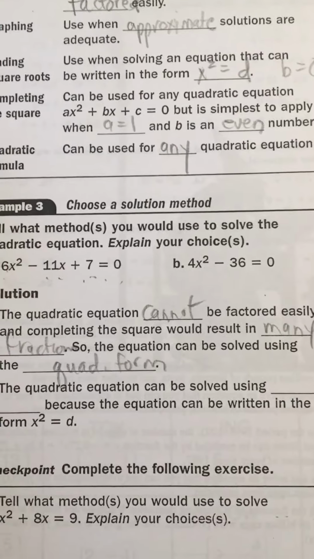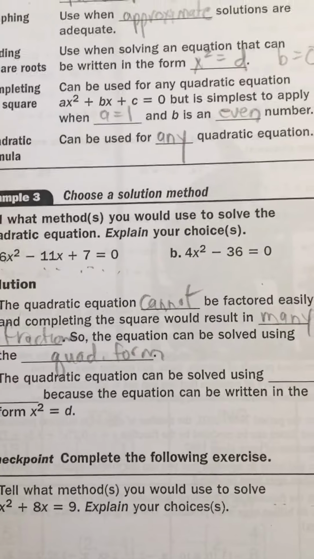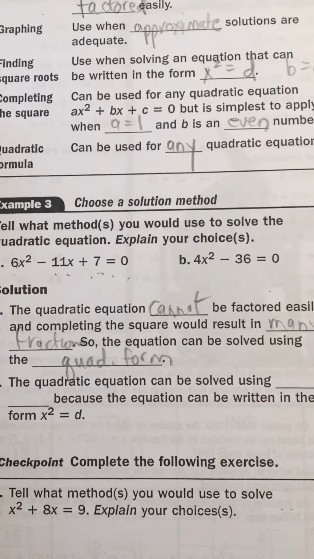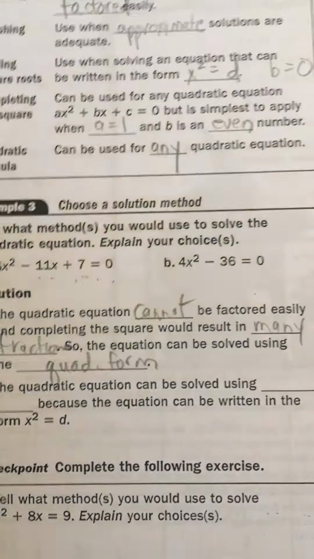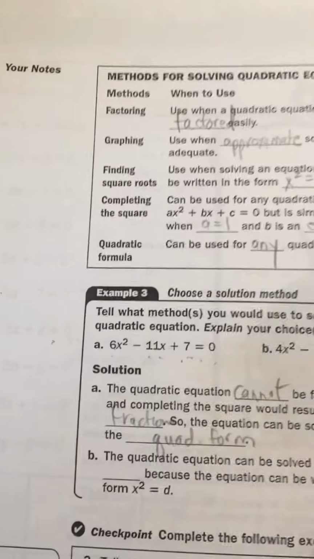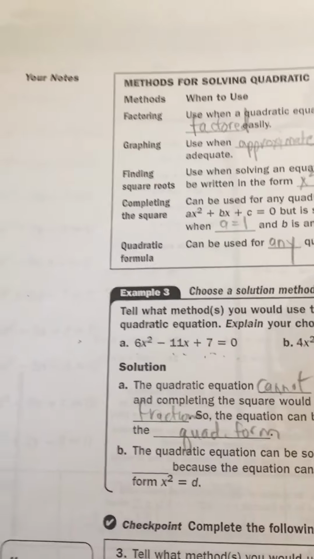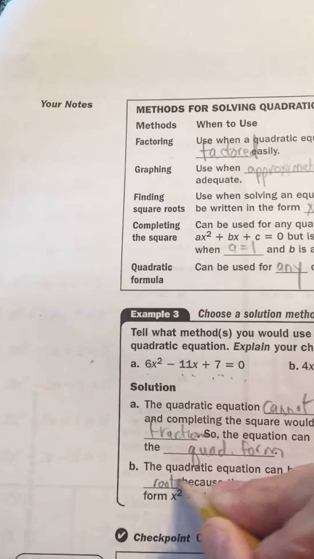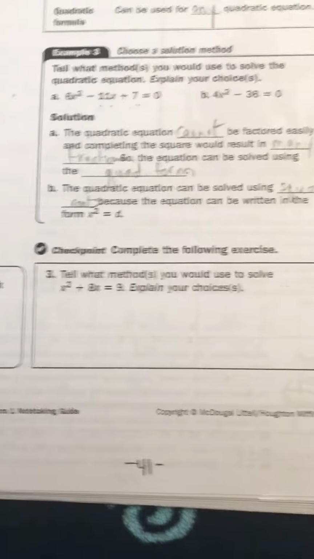Now, for the next one, 4x squared minus 36 equals 0. Well, first of all, that one, there's no b term, so I'm definitely going to solve this by using the square roots. Okay? Now, let's look at example 3.